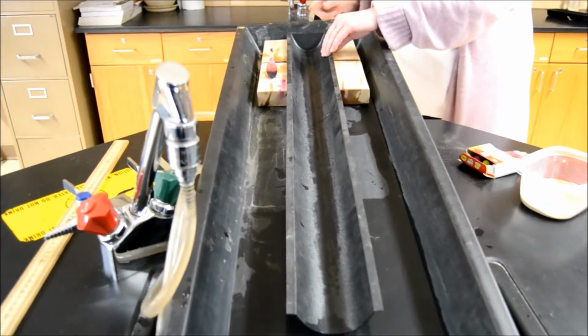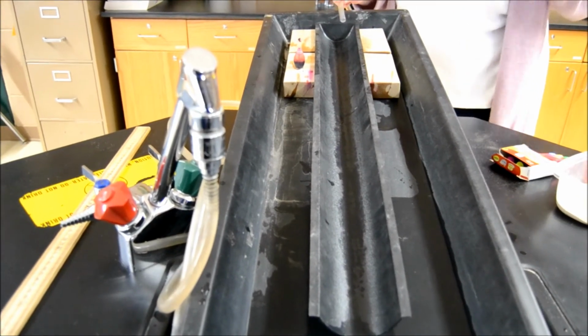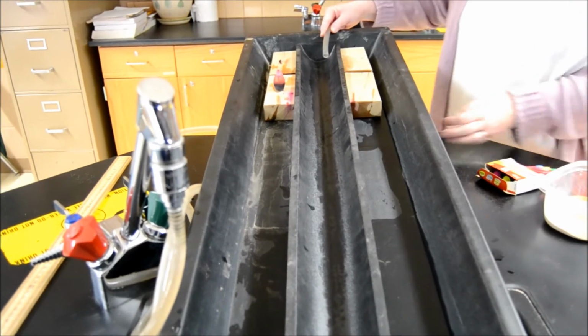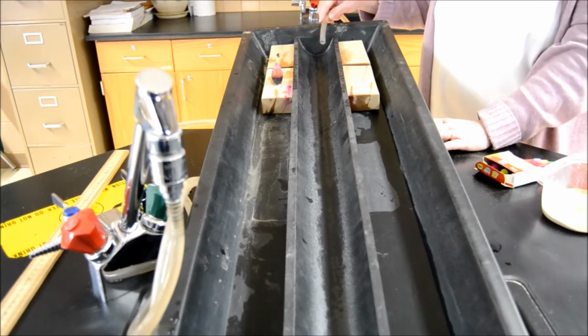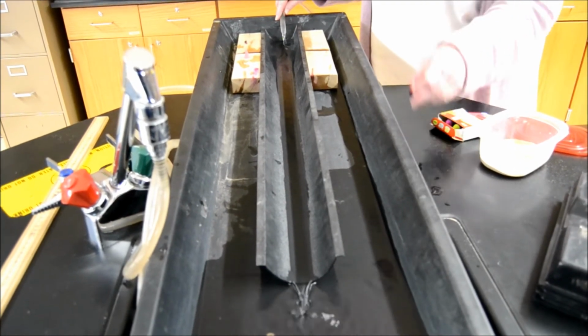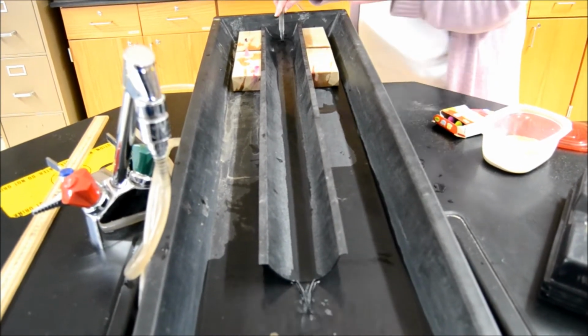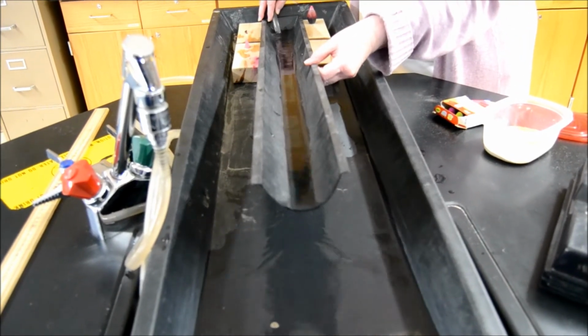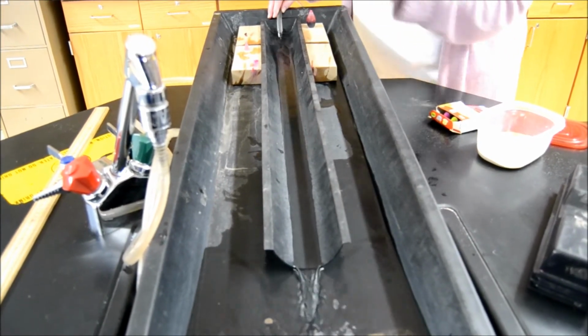So we're going to use our trough. First thing we're going to do is use one hose. One hose is equal to your data table low. So we get the water going on. First we're going to use food coloring. We're going to put a drop of food coloring at the top of the trough, and we're going to time how long it takes to get to the bottom of the trough. That's going to be your travel time.